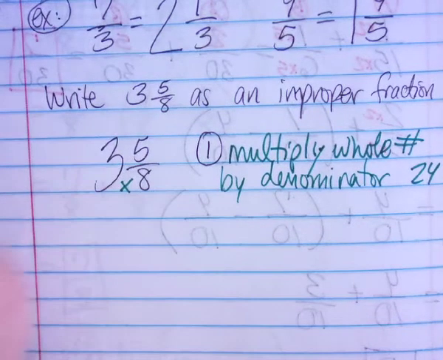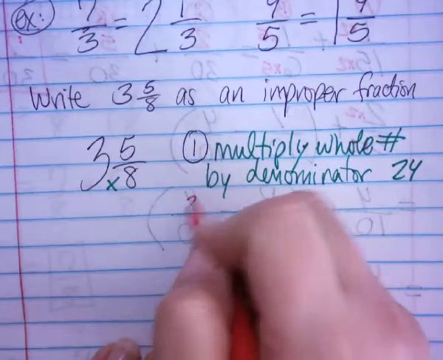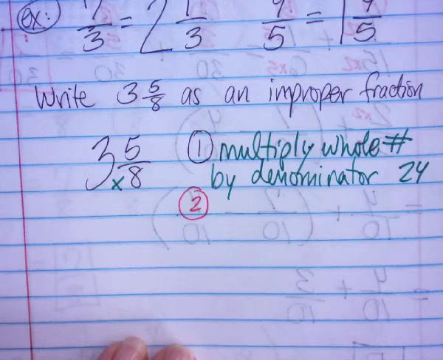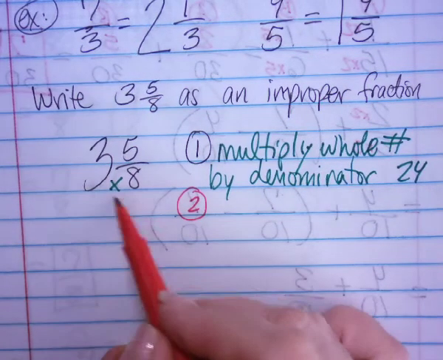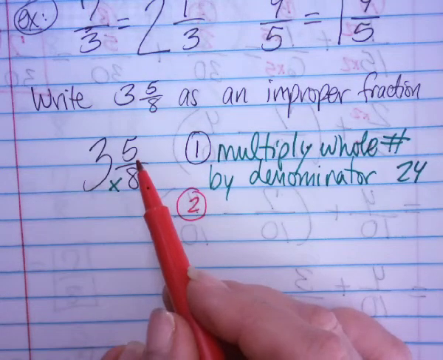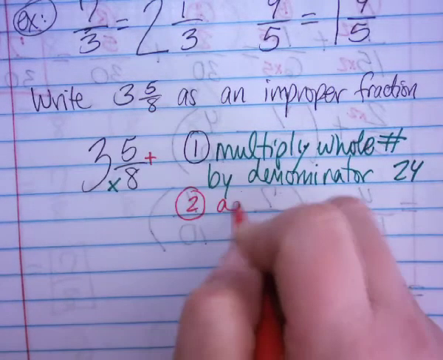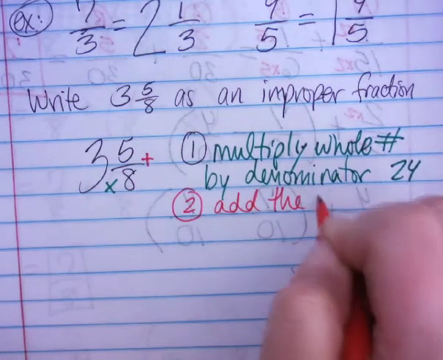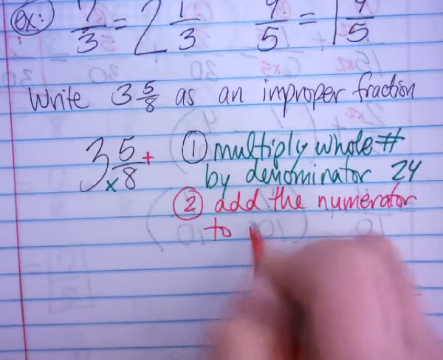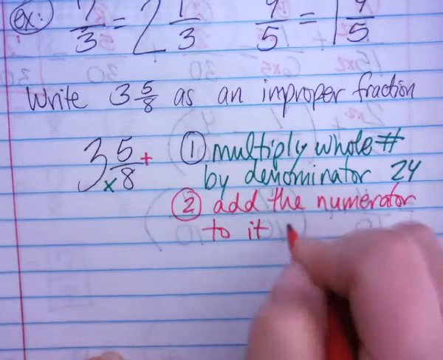So then we have step 2, which I'm going to do in my red pen. What do I do for step 2? Anybody remember? What are you going to do, Andrew? No, we've already multiplied, and we're going to keep going up this way. So we're going to do something with the 5. What is it, Haley? 24 plus 5. Yeah, so we add the 5. We add the numerator to it. And what was 24 plus 5? 29.